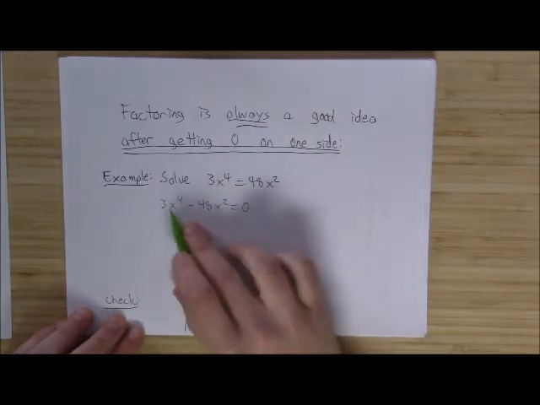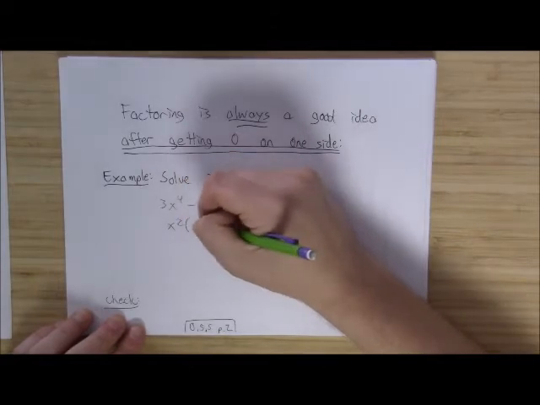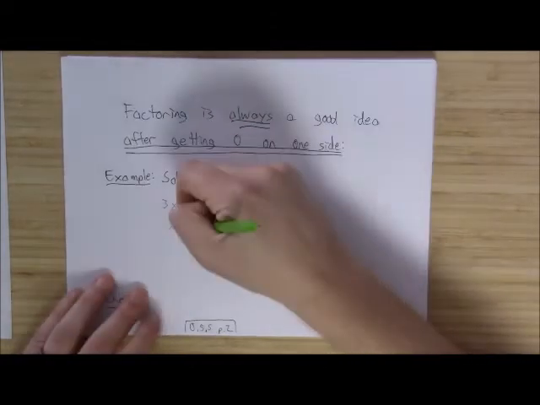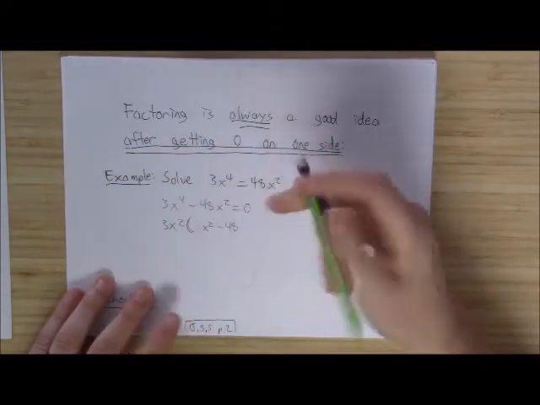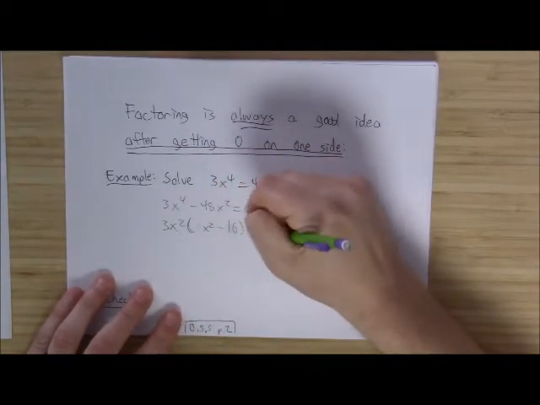Now we can go ahead and factor this side, and we get x squared times 3x squared minus 48, and actually we can pull out a 3 as well. So if we do 3 there, we get x squared minus 48 divided by 3 is 16 equals 0.